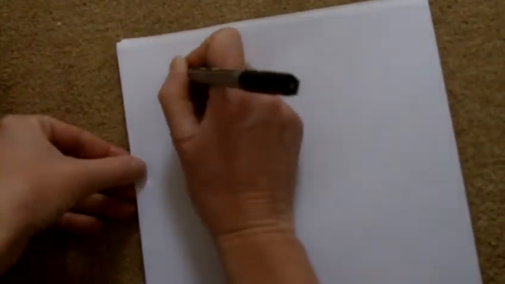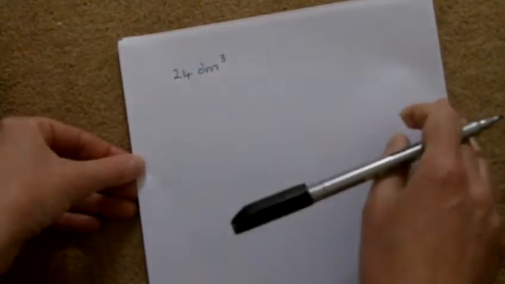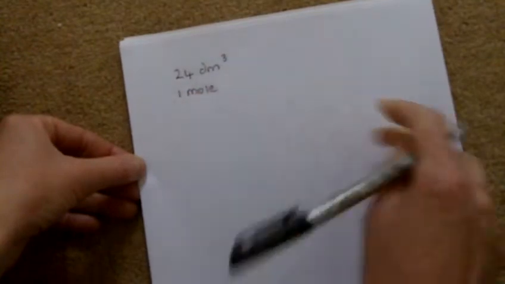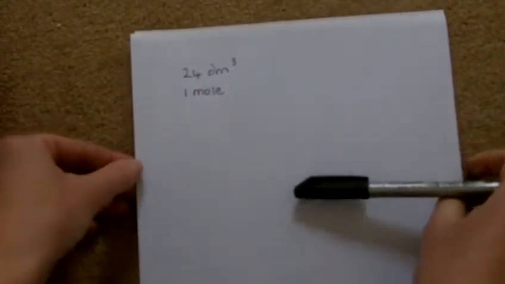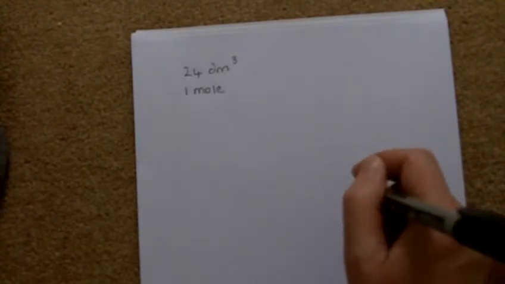So it doesn't matter which gas is being measured. If you have 24 decimeters cubed of a gas, then that is 1 mole of gas. And it doesn't matter which gas it is.